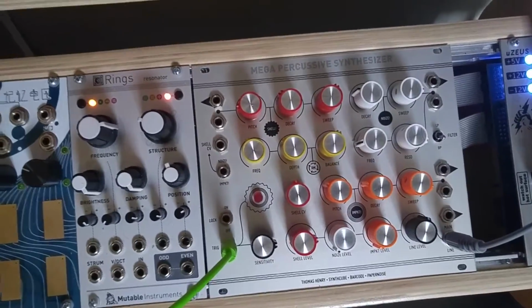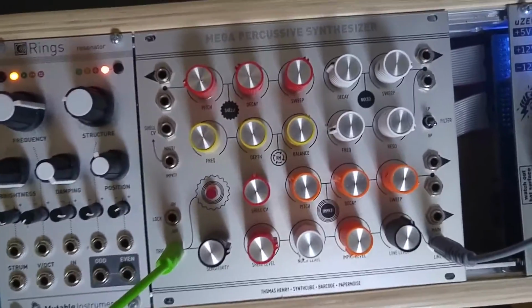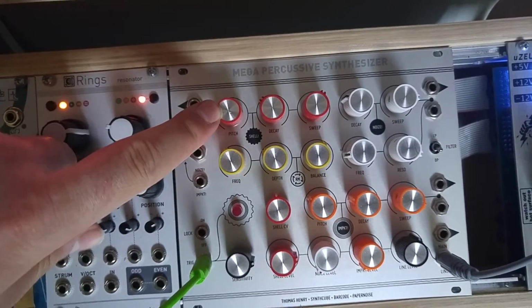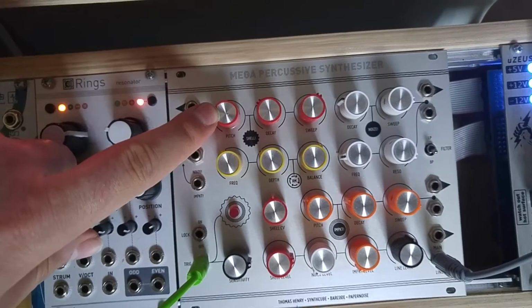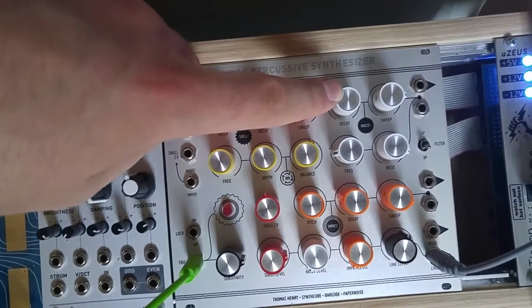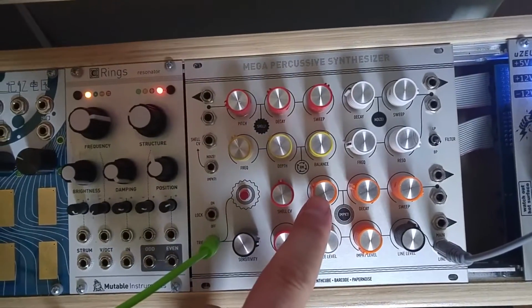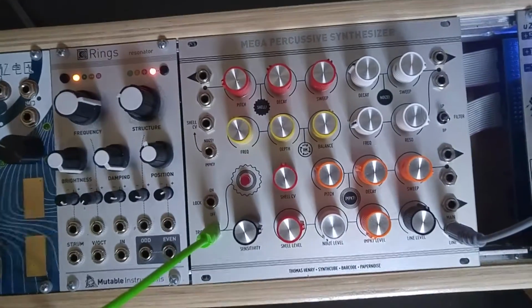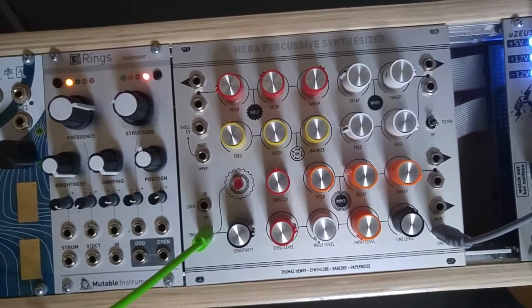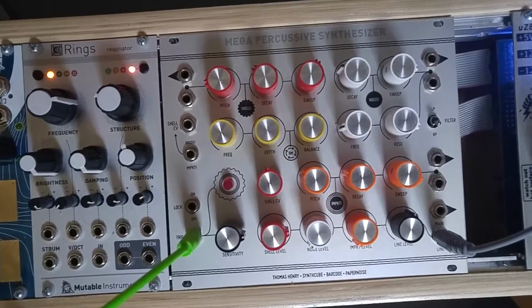So what is the Mega Percussive Synth? It's a gigantic drum voice. It has three sections. The first is the shell, which is the sort of wooden body of the drum. The second is noise for generating snare and hi-hat sounds, and the third is the impact. Most notable about this unit is that I made some extra modifications so that each section could be triggered independently.